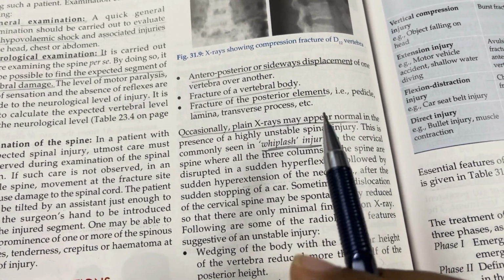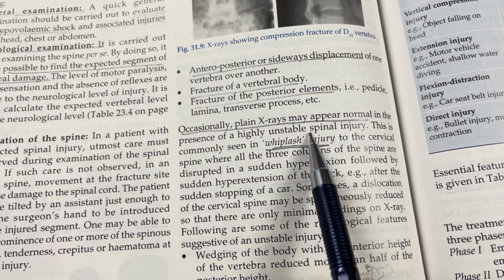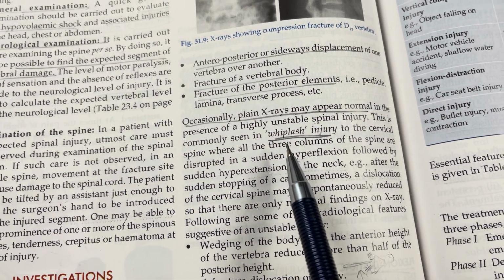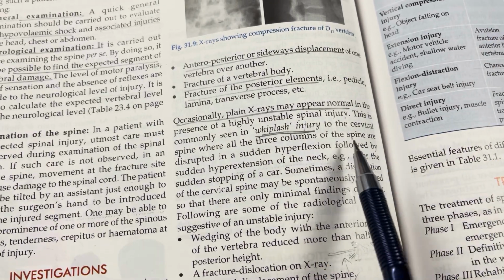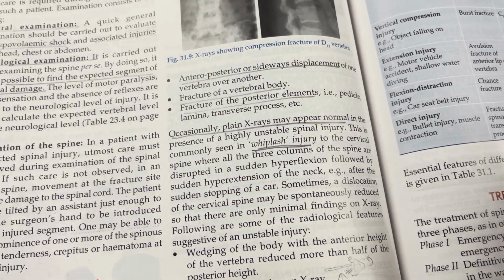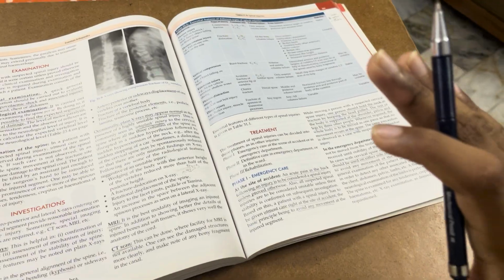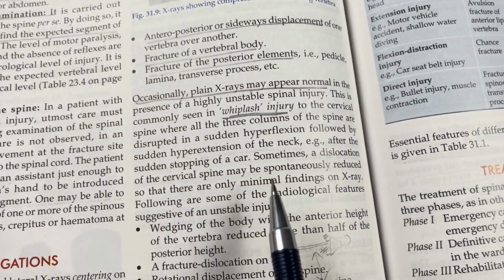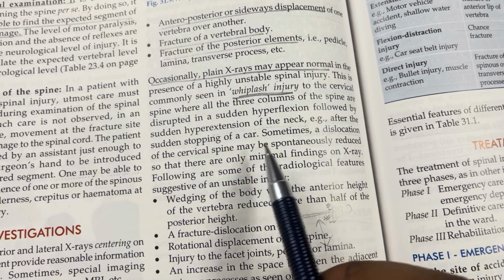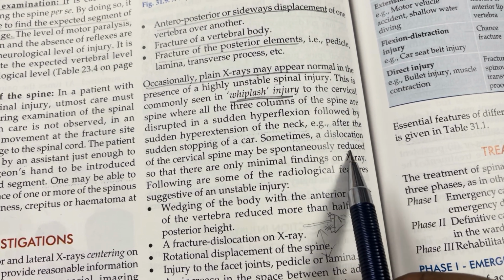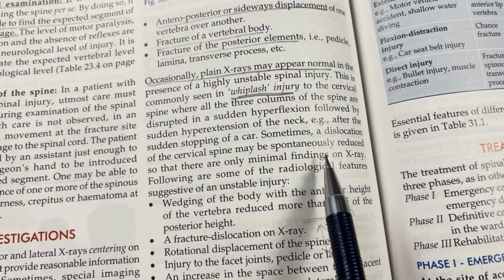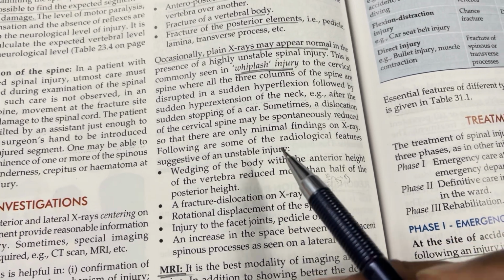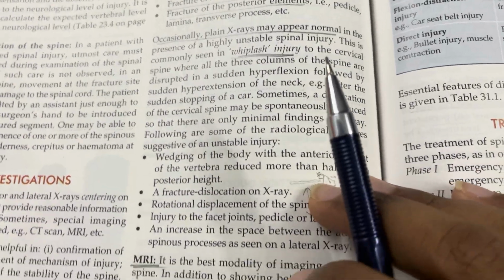Occasionally plain X-rays may appear normal in the presence of a highly unstable spinal injury. It is commonly seen in whiplash injuries to the cervical spine, where all 3 columns of the spine are first disrupted by hyperflexion. See, your car makes a sudden brake, there is hyperflexion followed by hyperextension because of inertia. Sometimes a dislocation of the cervical spine may spontaneously be reduced so that there is only minimal finding on an X-ray.